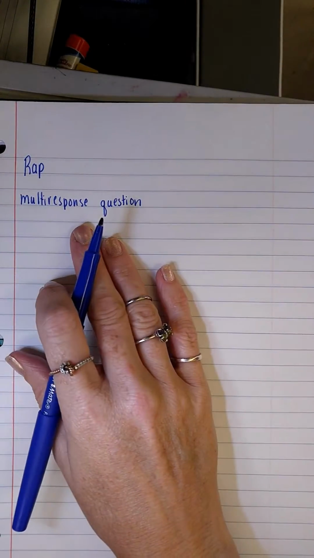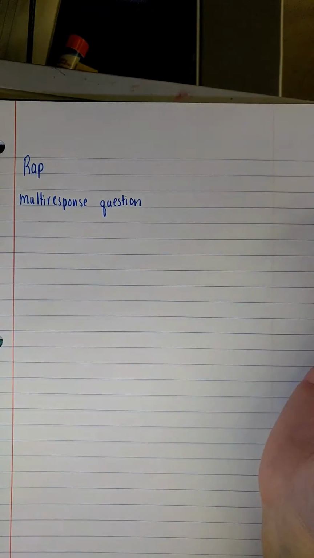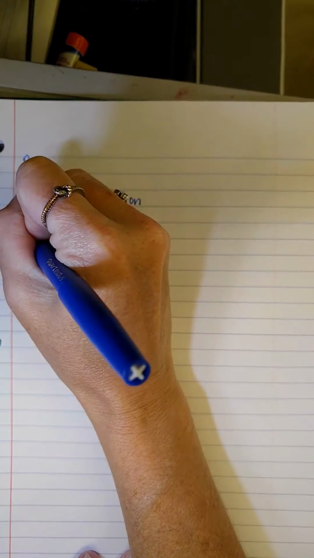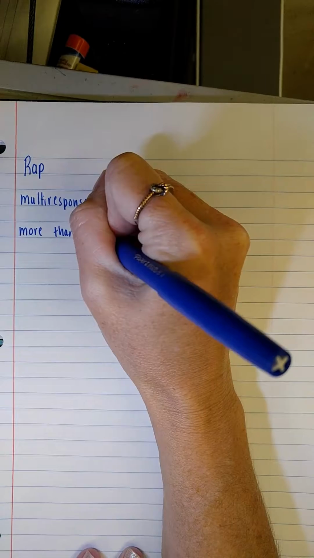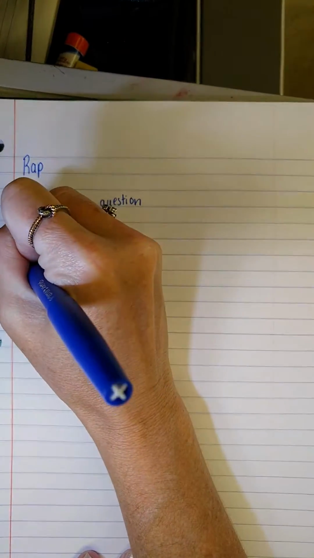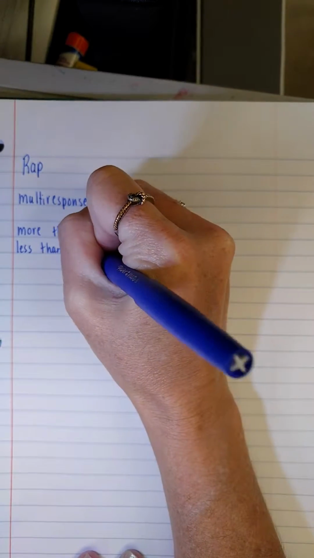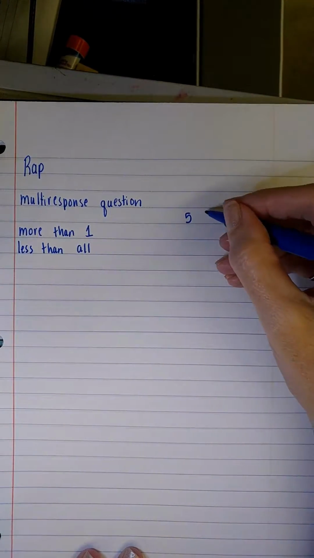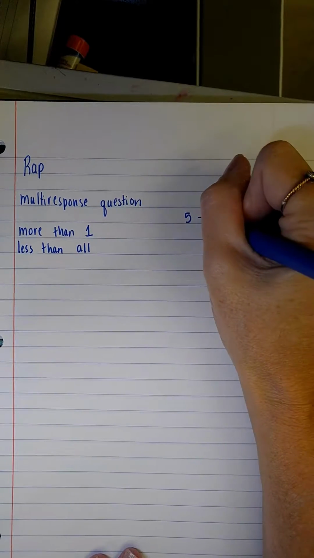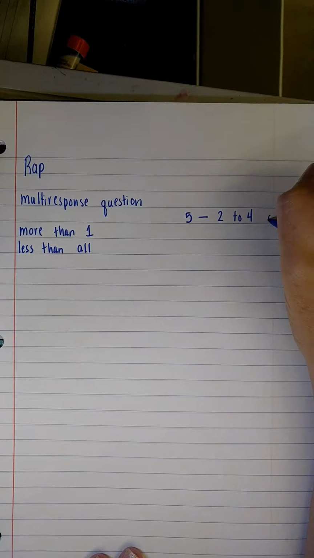This type of question gives you anywhere from 4 to 10 answers, and it means that there is more than one choice, but less than all. So, for example, if I had 5 questions on this test, and it was this type of question, there would be anywhere from 2 to 4 correct answers.